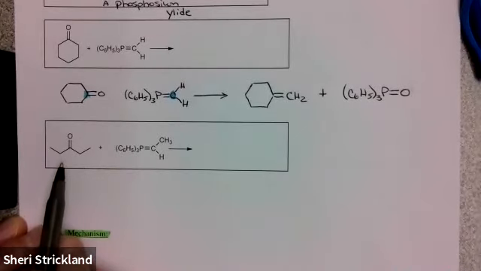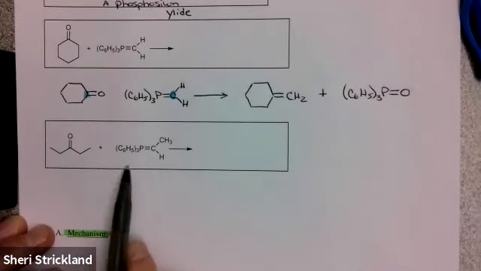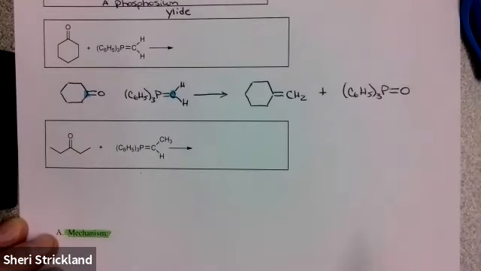All right, so let's do a little fancier one. Let's say you had 3-pentanone and a phosphonium ylide that looked like this. I want you to pause the video and use the general reaction pattern to draw me the product of this Wittig reaction. So pause the video and do that and come on back.